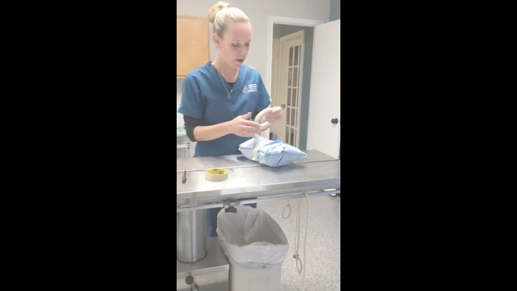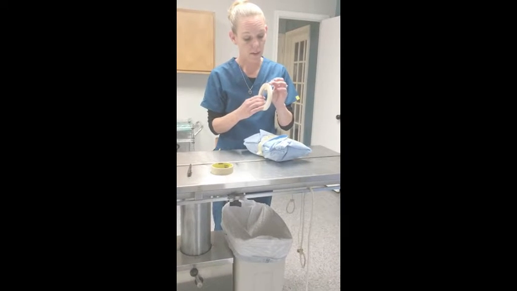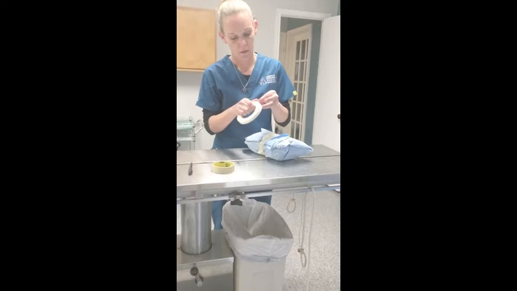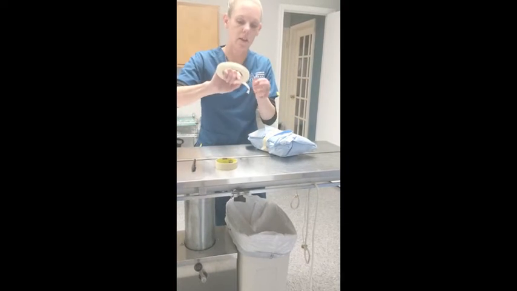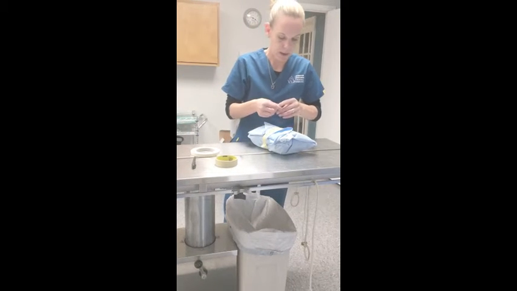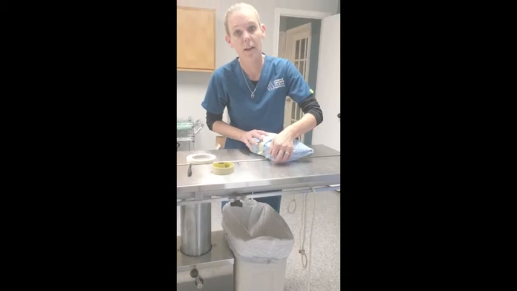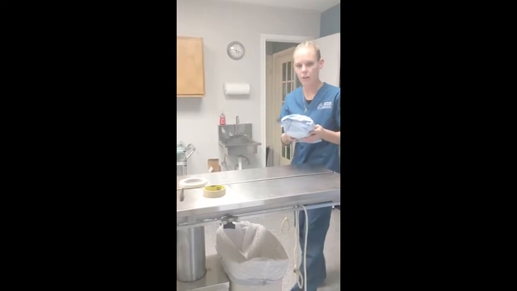And then the final part of this is our sterilization tape on the end of it. Now, as you see, this tape is white. It's got white lines on it. This tape is going to tell me, after it runs through the autoclave, whether it got sterilized or not. So, we're going to take it to the autoclave.